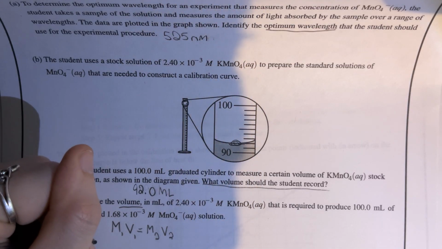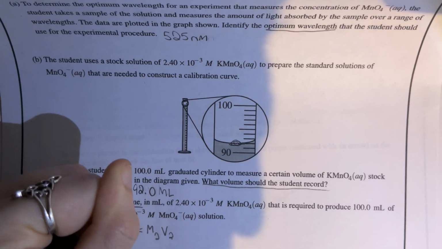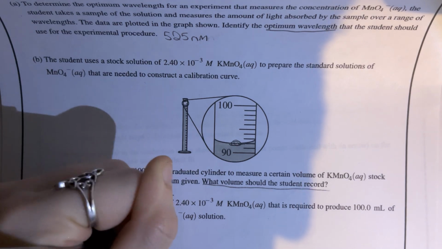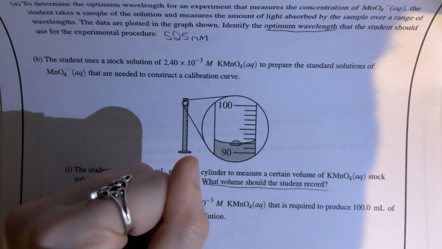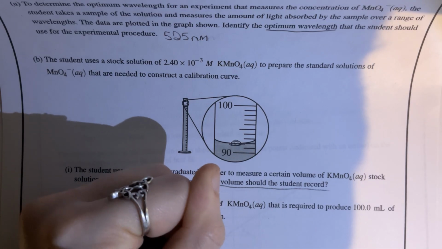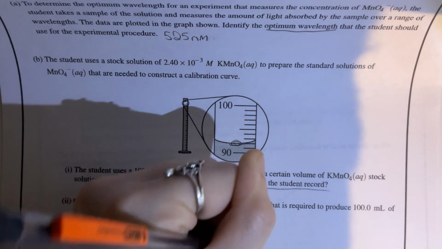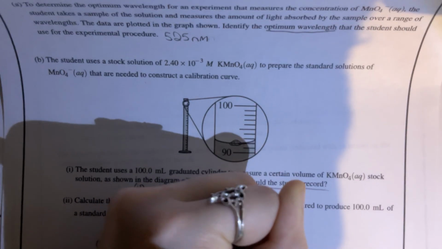So I'm going to use 2.40 times 10 to the negative third molar times V1 equals 1.68 times 10 to the negative third molar times 100 milliliters.